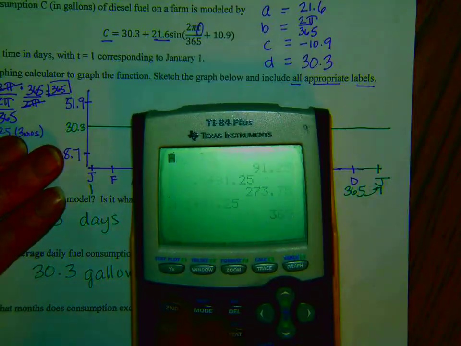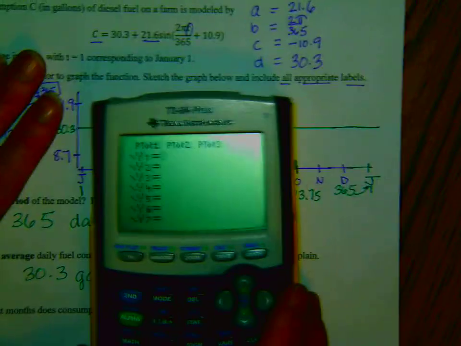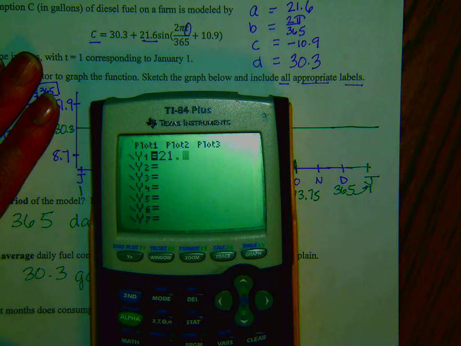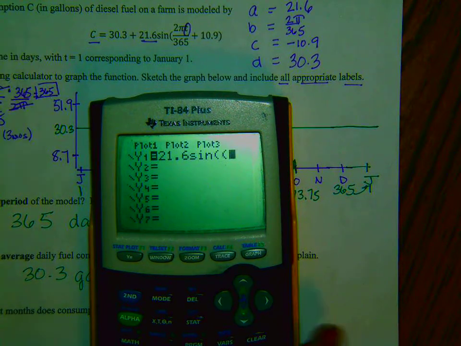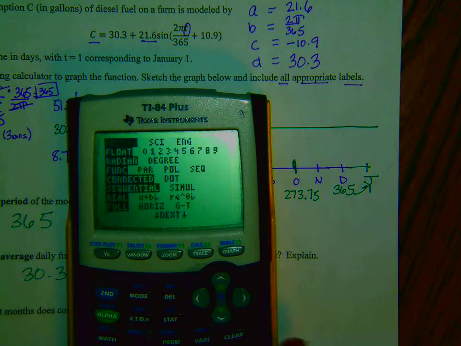So, before we get any further, let's take y equals and just put our graph in: 21.6 sine. Now, extra parentheses, please, because you want to be very careful. 2 pi divided by 365, parentheses, x plus 10.9, parentheses, plus 30.3. Make sure you are in radian mode.